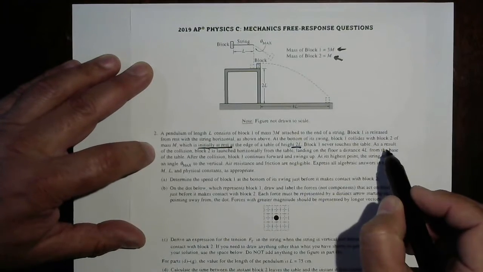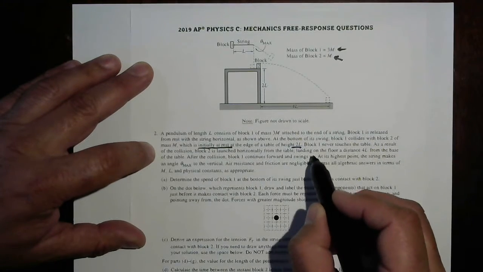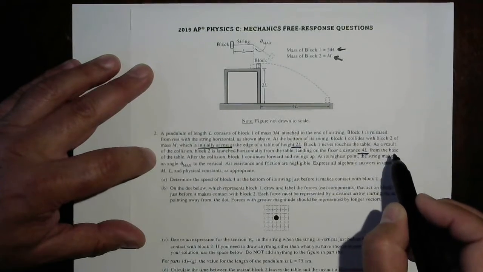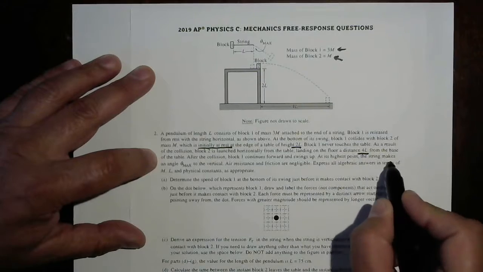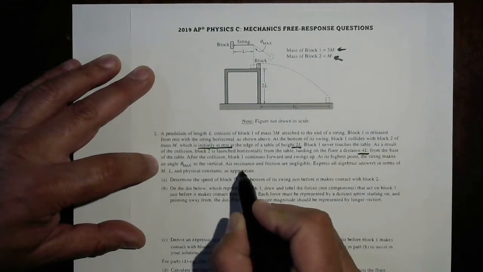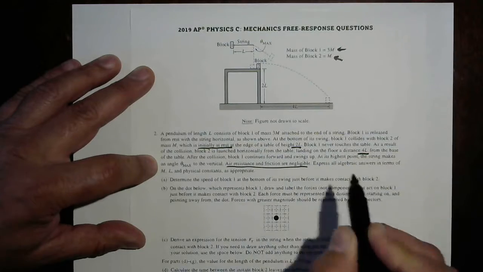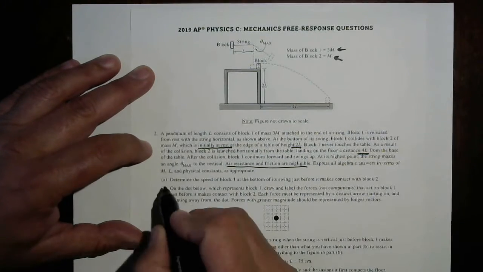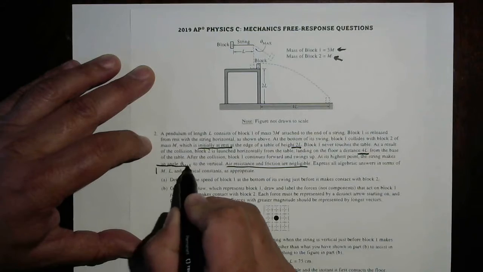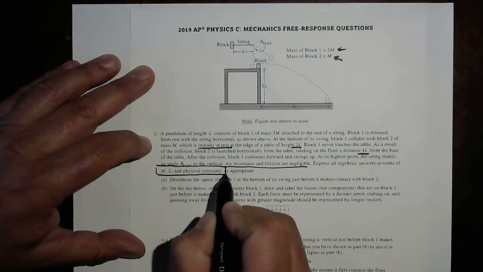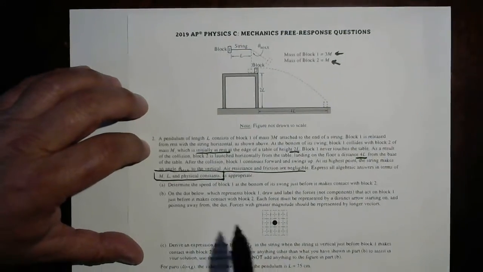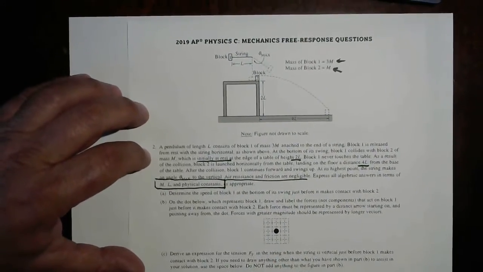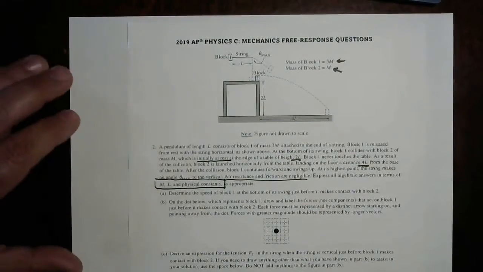As a result of the collision, Block 2 is launched horizontally from the table, landing on the floor distance 4L away from the base of the table. After the collision, Block 1 continues forward and swings up. At its highest point, the string makes an angle theta max to the vertical. Air resistance and friction are negligible. Express all algebraic answers in terms of M, L, and physical constants. Okay, that's going to be important. Alrighty, so now we've read the problem. Let's see what kind of questions they're going to ask. And part A, determine the speed of block 1 at the bottom of its swing just before it makes contact with block 2. Okay, excellent.